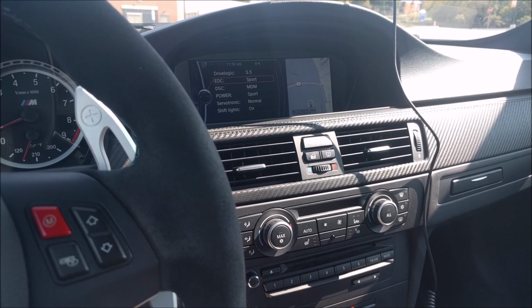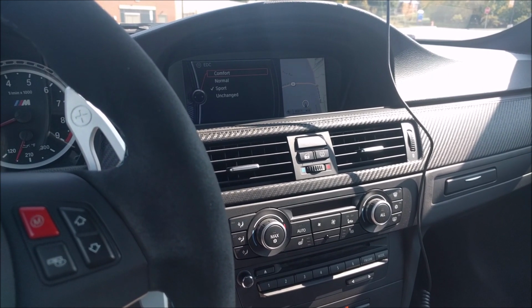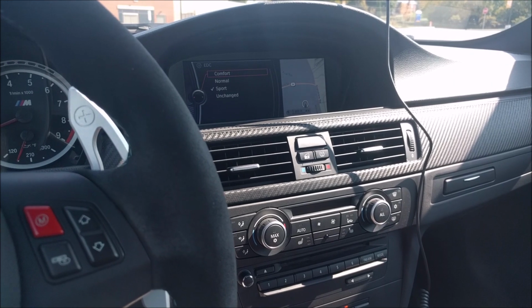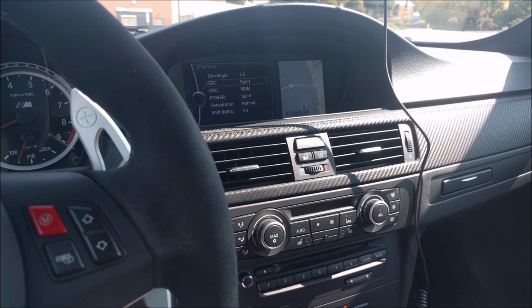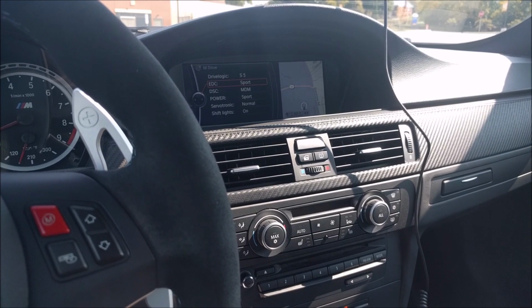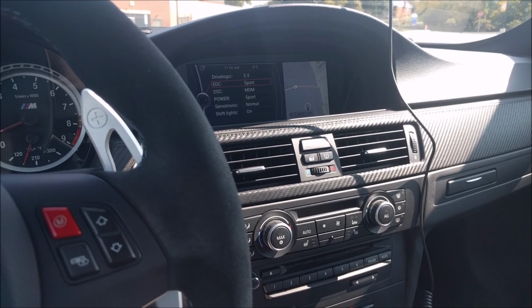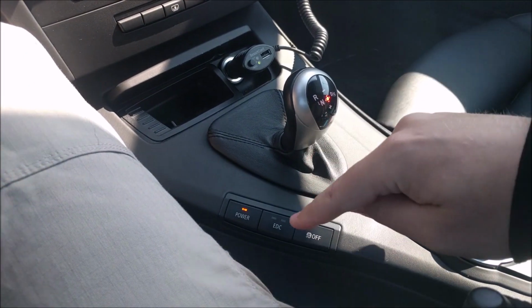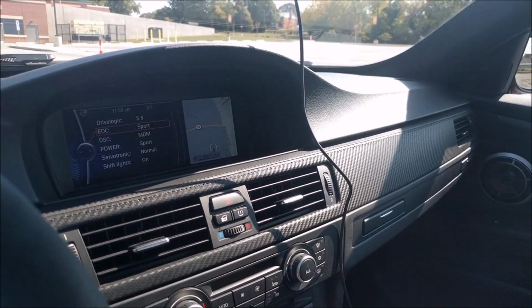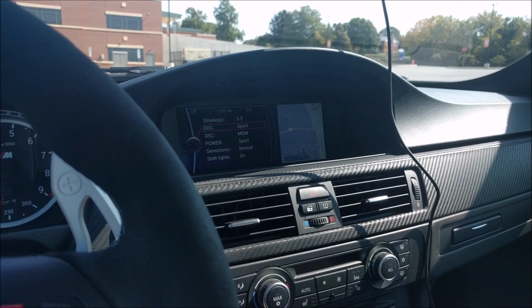So EDC, this is basically the damper control. I put it in sport, but I have some bumpy back roads on my commute, and I leave it in sport, but when I approach the bumpy back roads, I hit the EDC button down here, because I know as soon as I hit it once, I'm going to be back in the comfort mode, and then all I have to do is hit my M button again, and then I'll get back into sport.